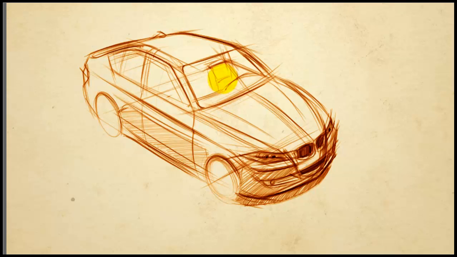So the first part of the video, on part 1, we finished up with getting the foundation work done, and this part is about getting into the details. Here we are getting into laying down the seats, the position of the seats relative to the interior.